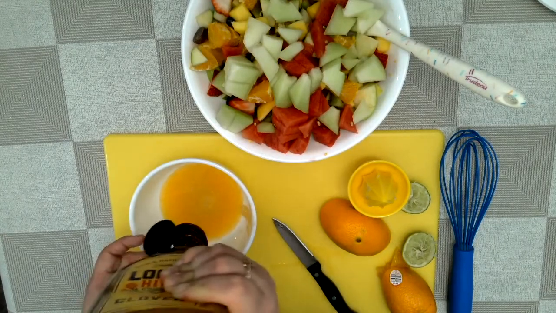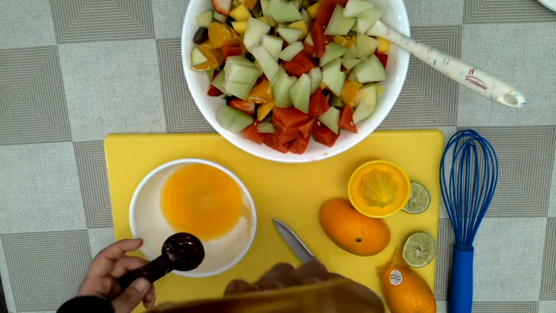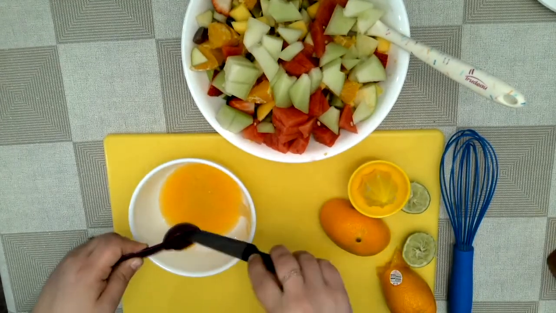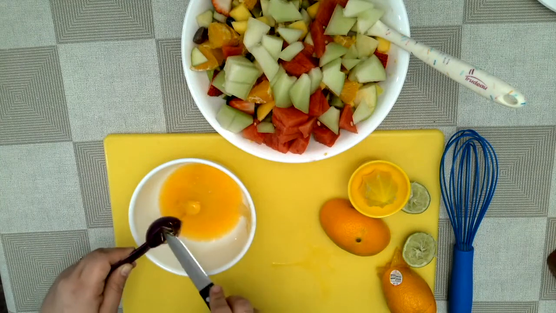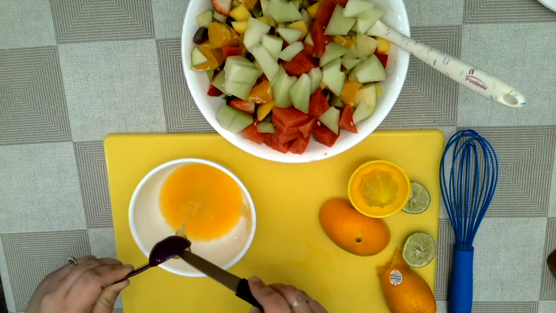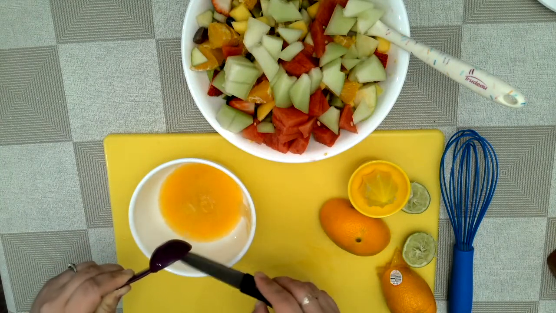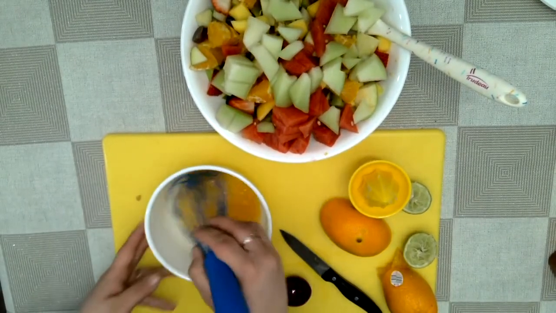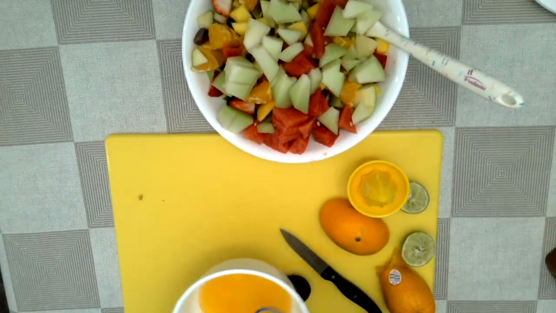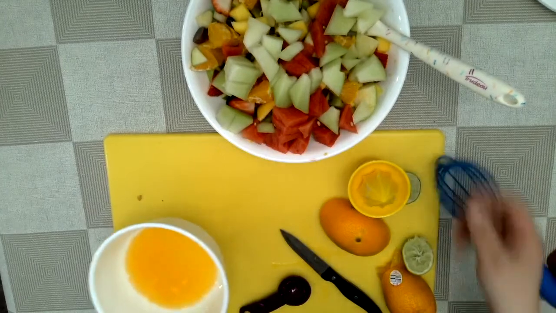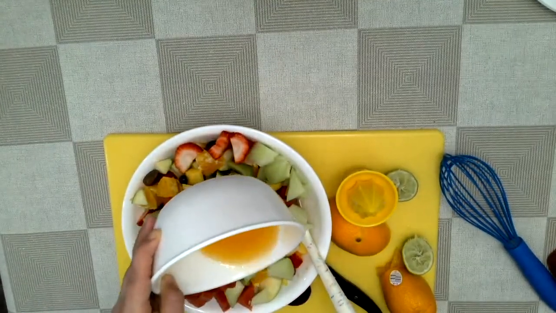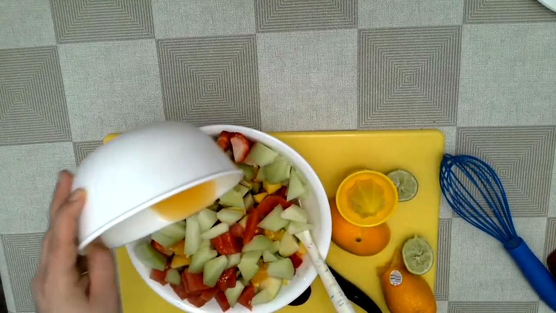Now, if you made your salad a little bit bigger, you might want to add some extra dressing into it. Or if you made it a little bit smaller and skipped out on some of our fruits, you may want to make a little less dressing. And when my dressing is all nicely together, tap this out, put this on the side, bring my big bowl of fruit over, pour my dressing over.